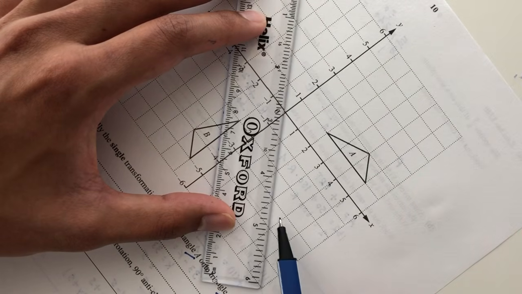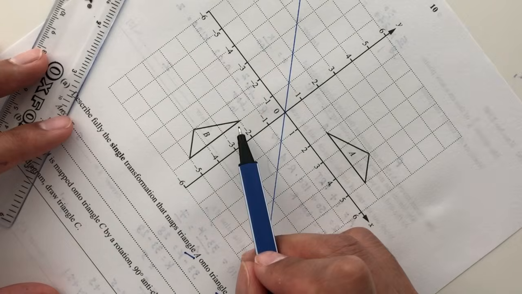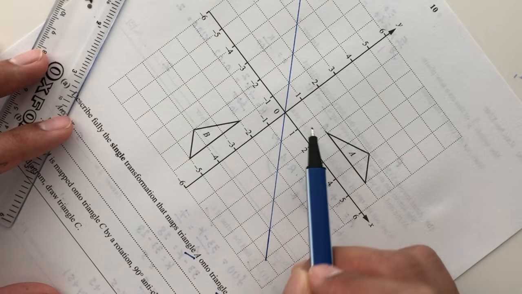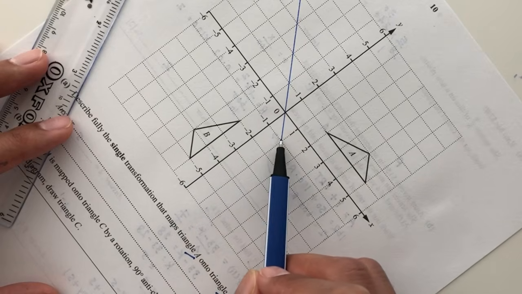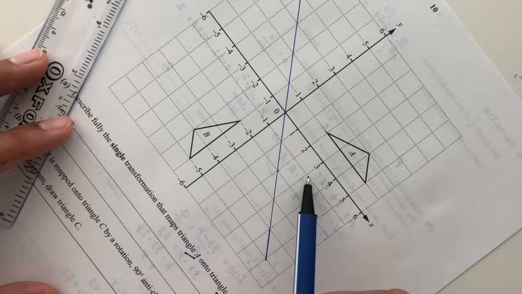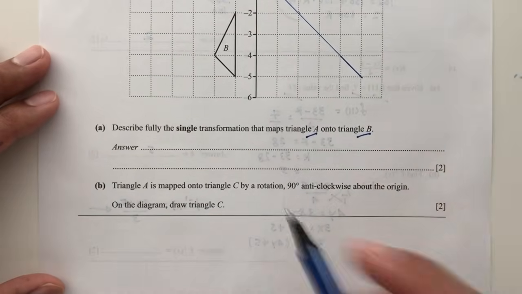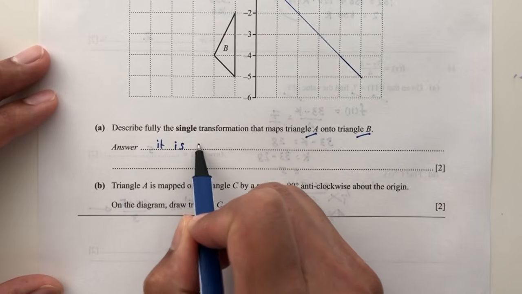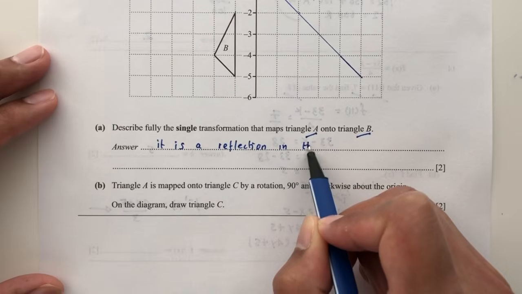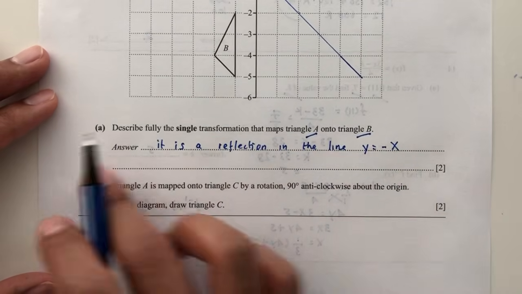So if you draw a line here, we can count. So that will be 1 and a half, half and 1. Okay, good. 1, 2, 3, 1, 2, 3. Okay, and the last one, 1, 2, 3, 1, 2, 3. So yep, it is a reflection in this line. This line is y equal to minus x. So it is a reflection in the line y equal to minus x. Okay, so that is part 1.